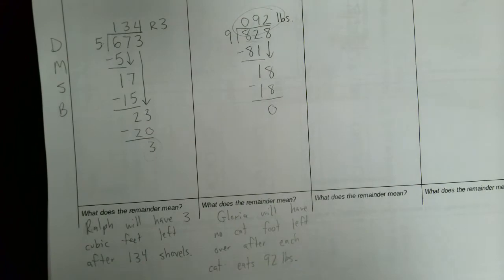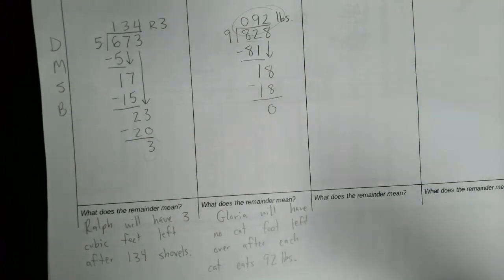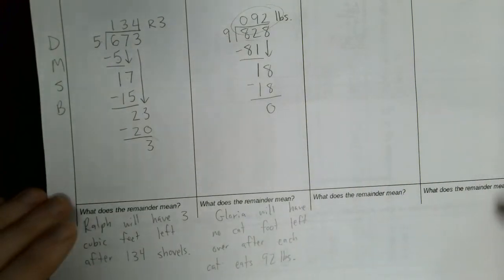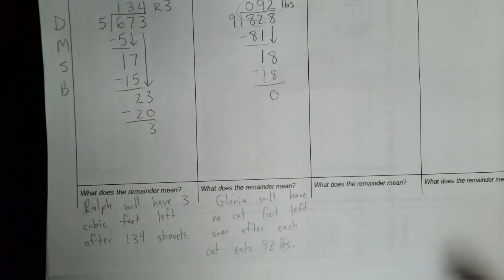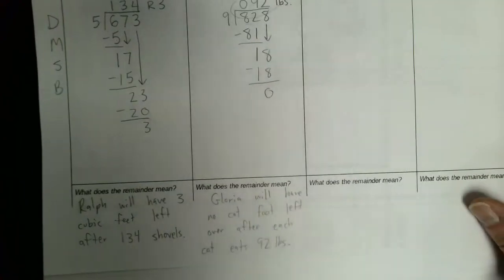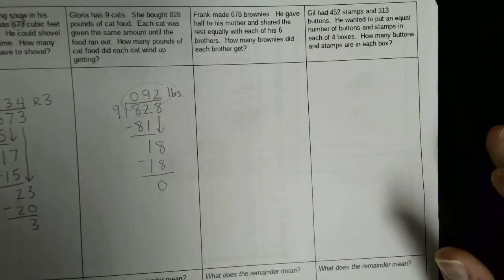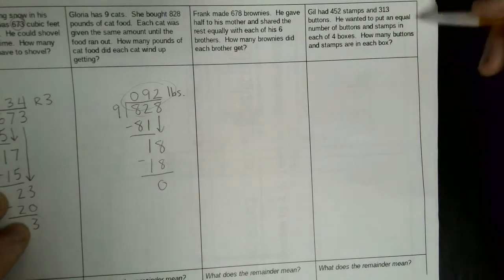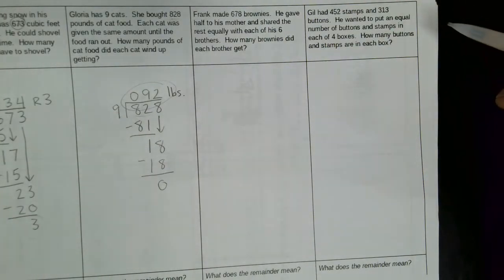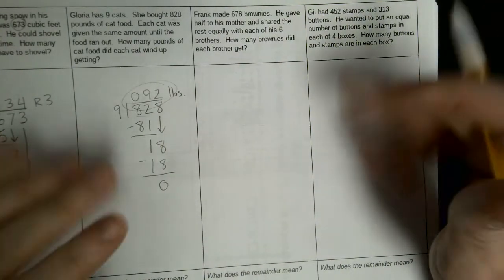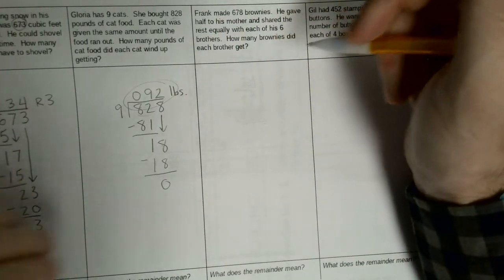So she's splitting up the food equally. Each cat gets 92 pounds and there's nothing left over. She bought exactly enough so that each cat would get 92 pounds of food. Good for her. She's really taking care of those cats. All right. At this point, if you want to try the next 2 on your own, you can. This last one has an additional step to it, but if you're not feeling comfortable just yet, you can try these with me. So pause it if you want to try it on your own, see what you get. And if not, you can keep going with me.